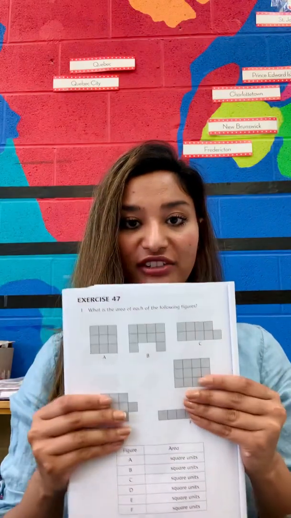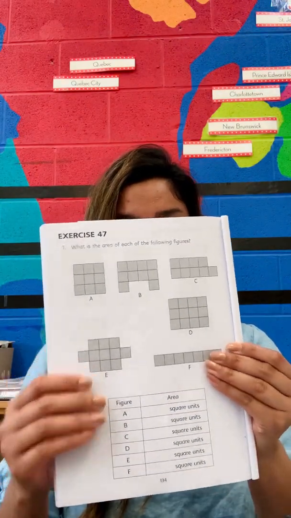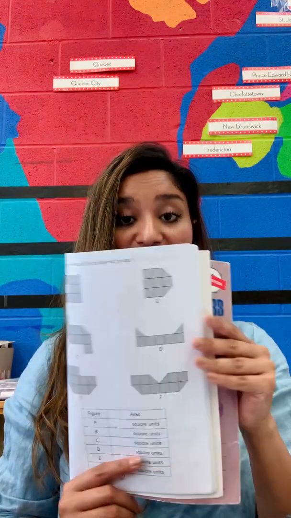Hi grade 3, today is Thursday, so we are looking at exercise 47 in our math workbooks. It is 2 pages. You're going to work on page 134 and page 135. Now today we are looking at how we find what an area is, okay?